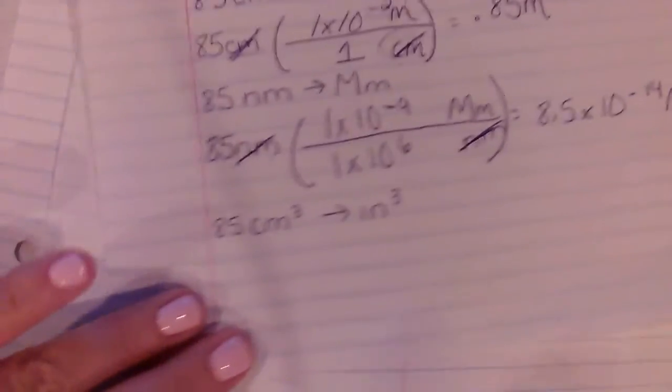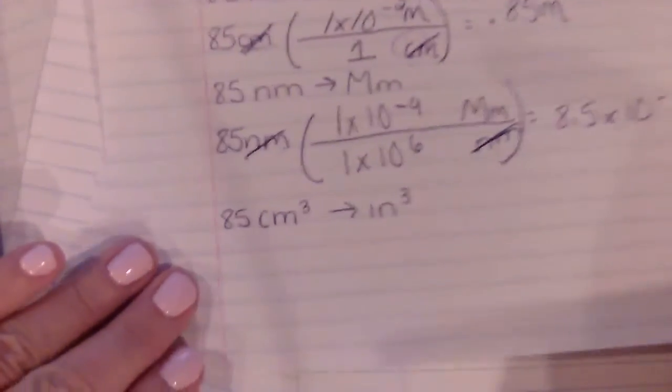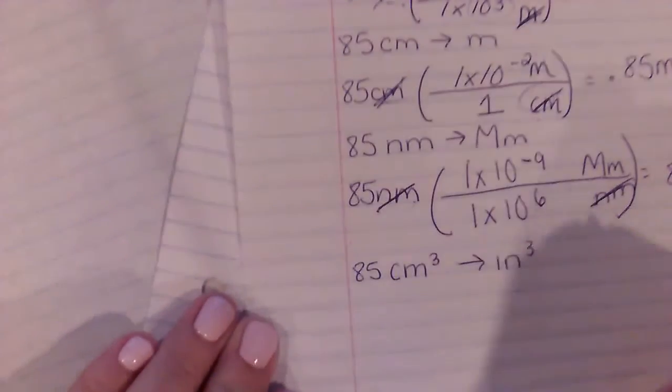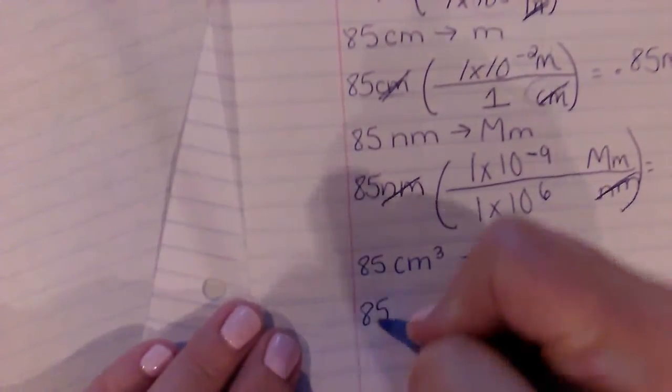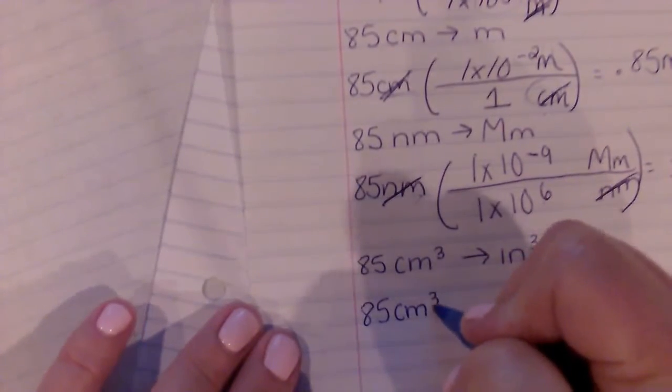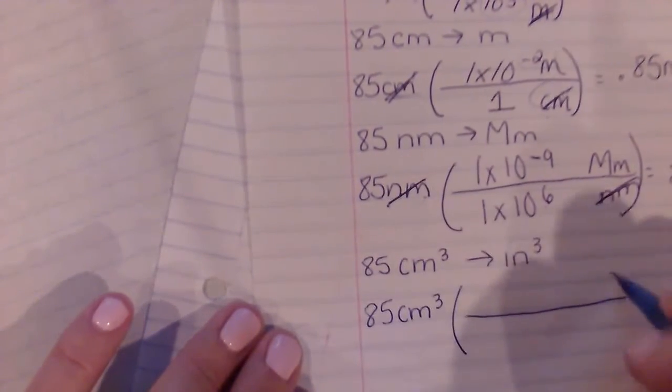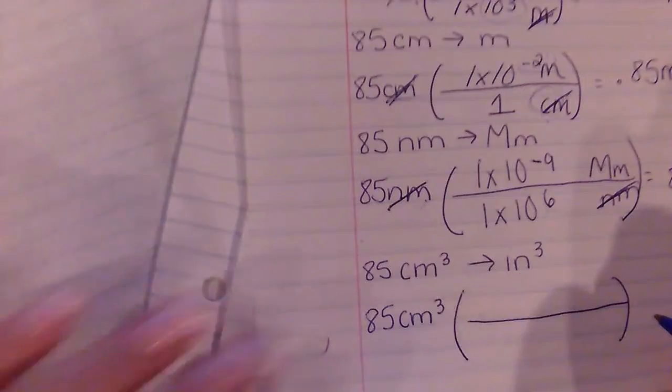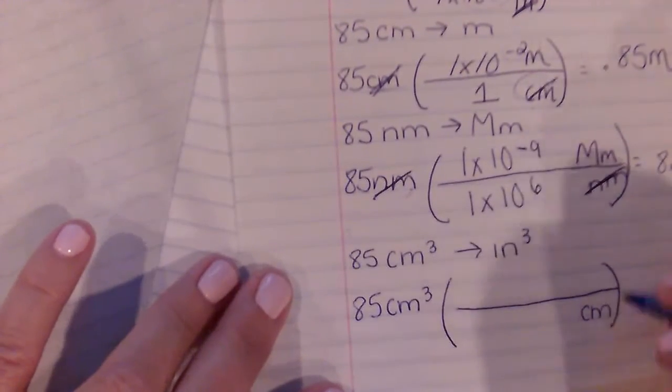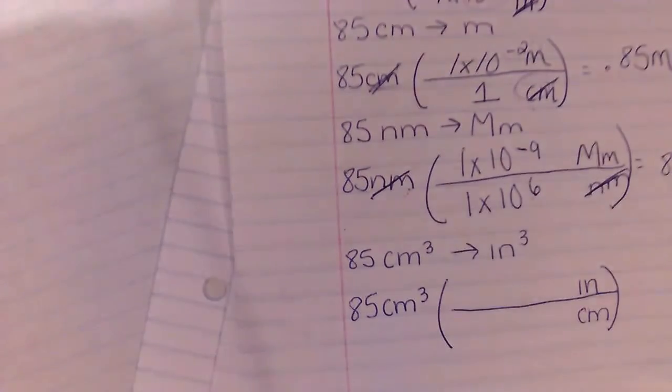Now, this next one is the one that gets everybody crazy because it's cubes. So that means you have to cube whatever is in the parenthesis. So I start with 85 centimeters cubed, parenthesis, line, parenthesis. My centimeter has to go on the bottom, my inch has to go on top.